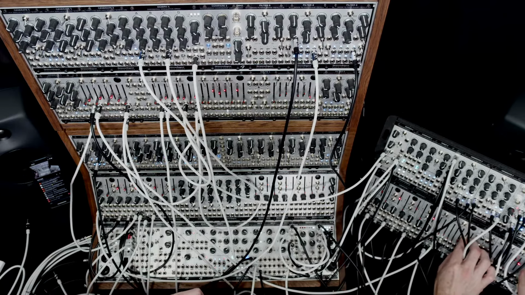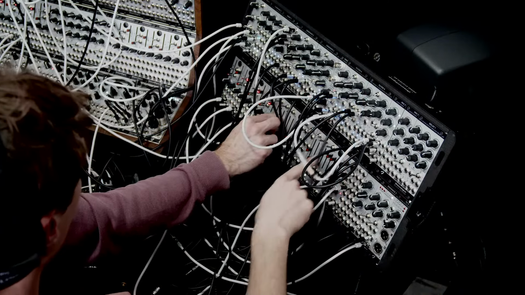And here I'm actually holding one of the contours that does the envelope that's being sent to filter 8. It holds it.